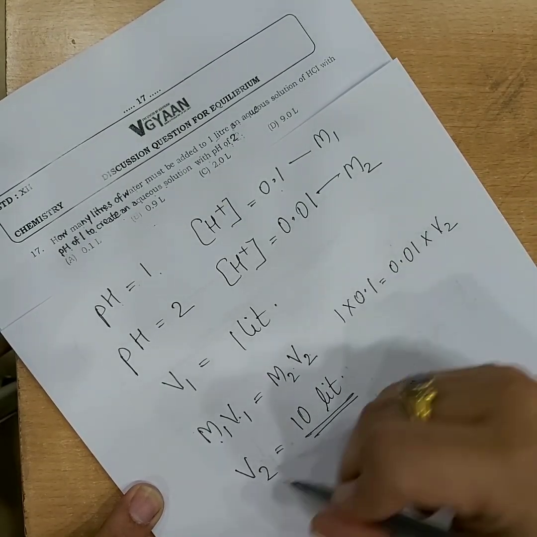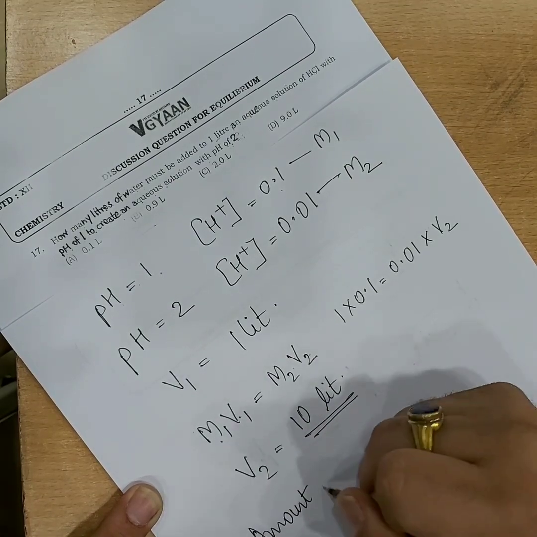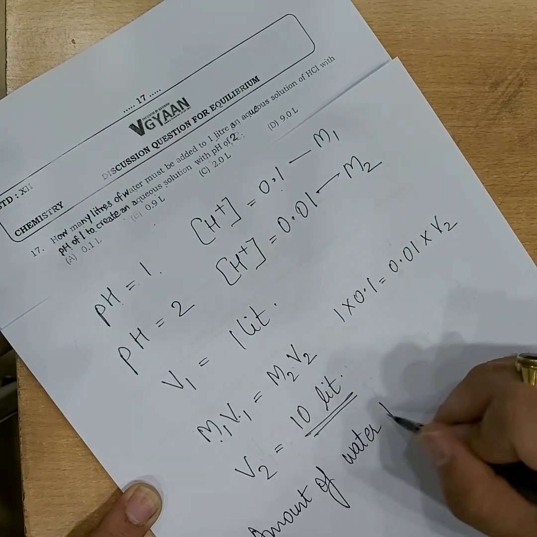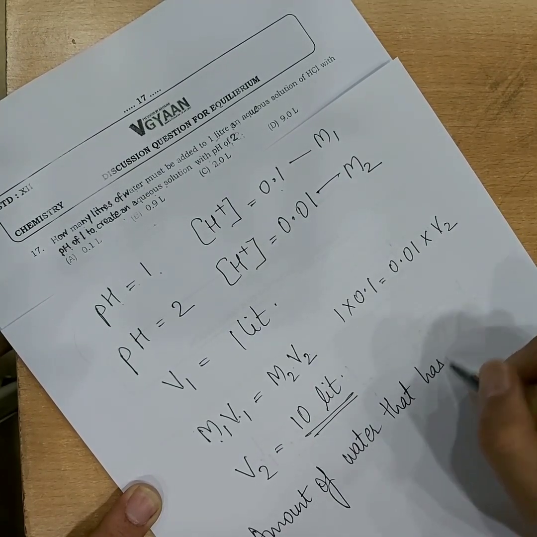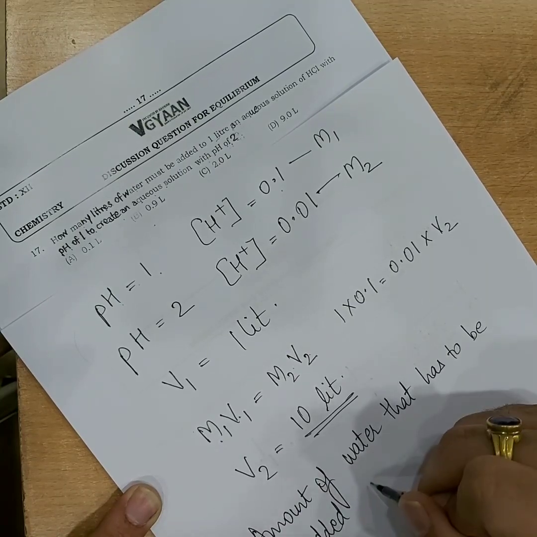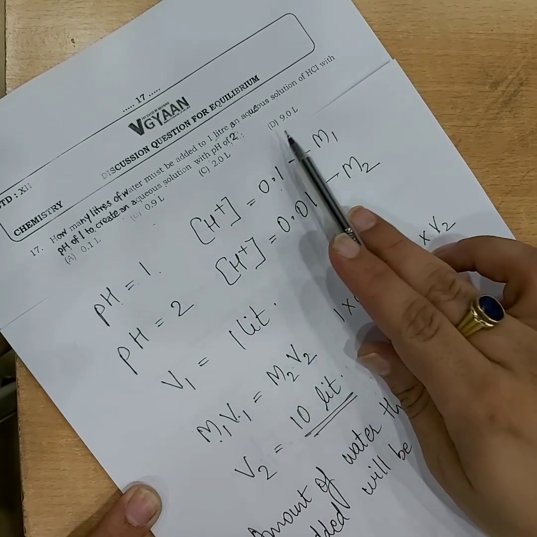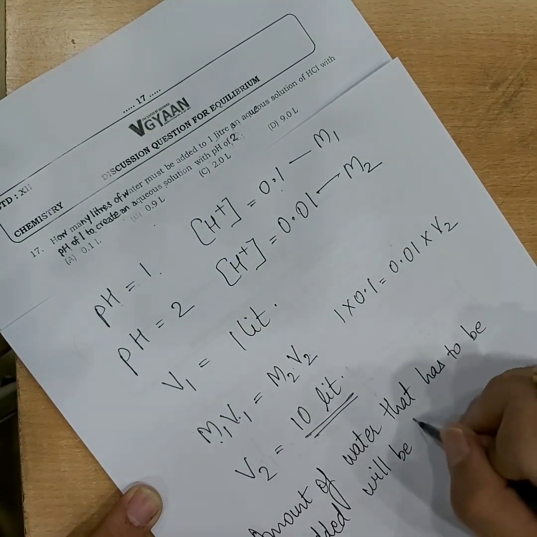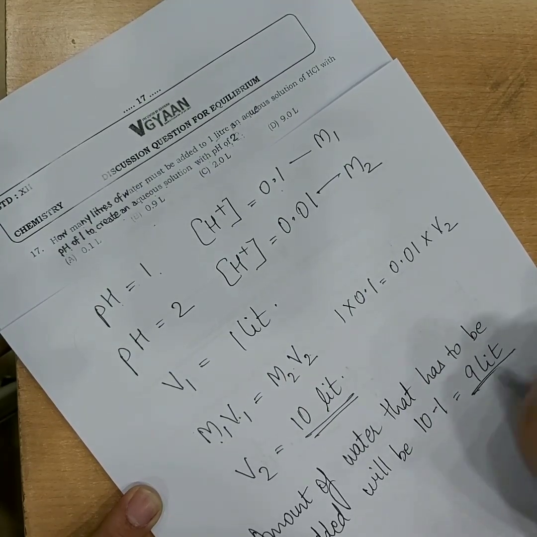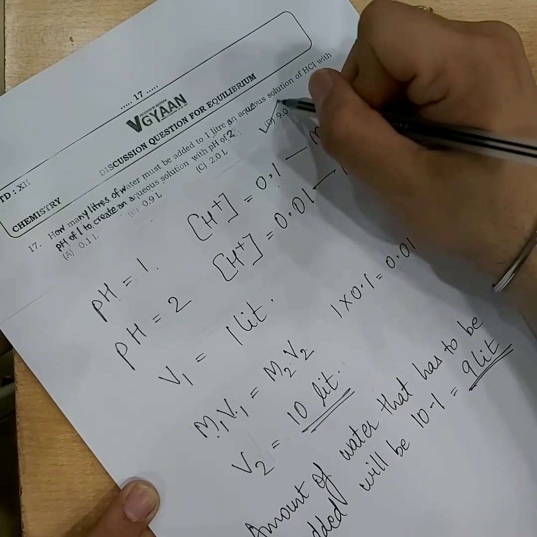So V2 turns out to be 10 liters. So the amount of water that has to be added: you already have a solution of 1 liter, so it will be 10 minus 1, that is 9 liters of water will be added into the solution. So your answer will be option D.